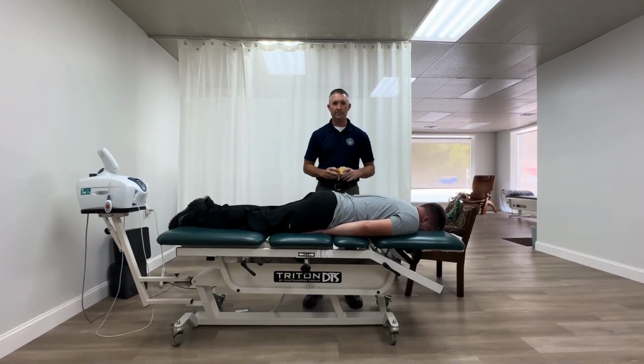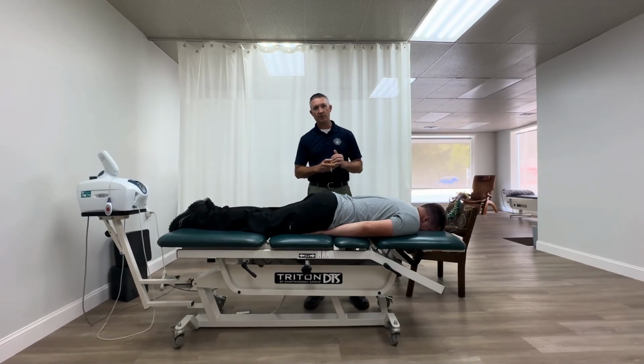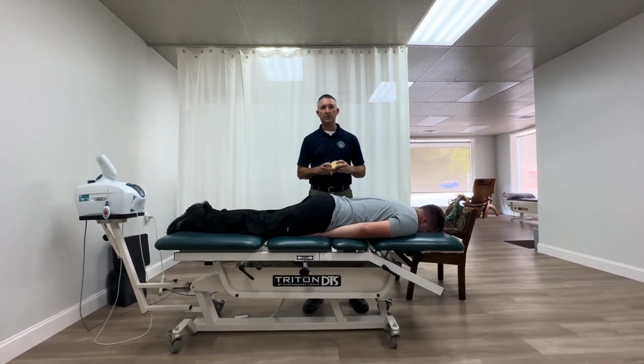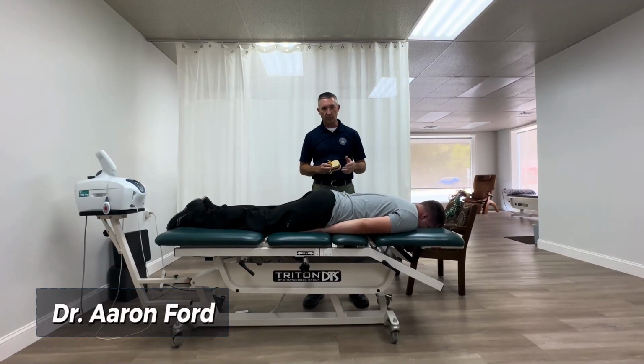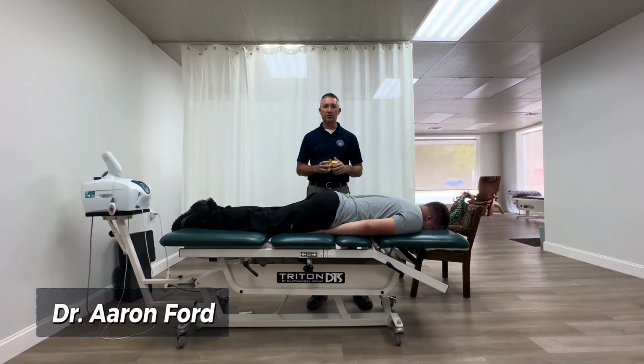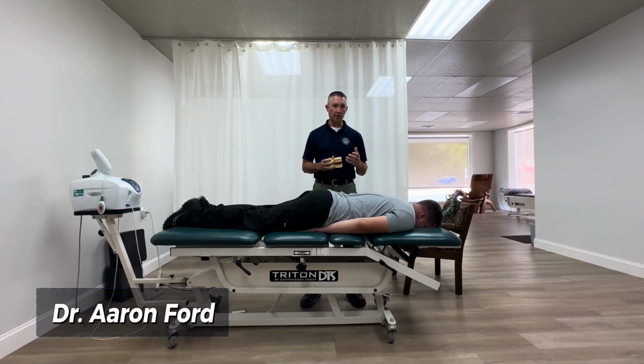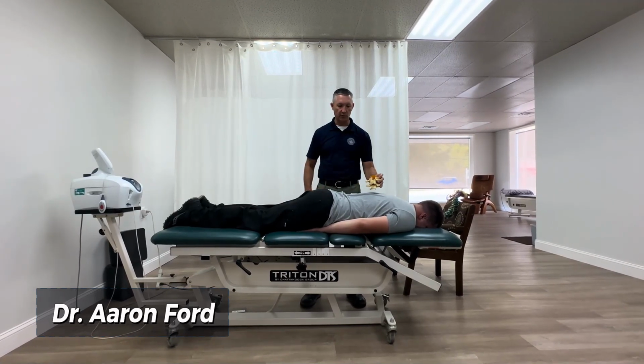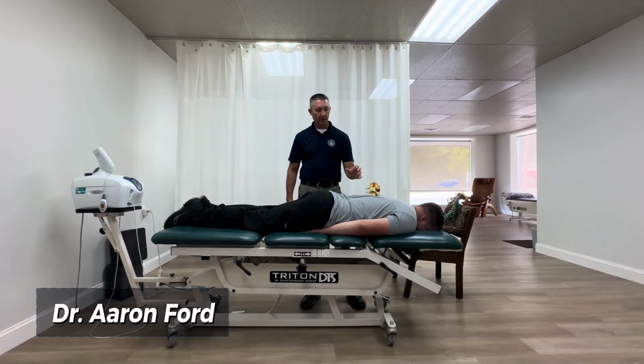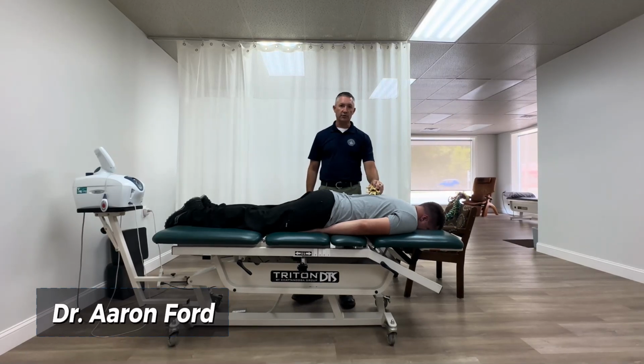Okay, so one of the most commonly asked questions of people is, can chiropractic help lower back pain? And so to answer that question, I need to tell you what causes lower back pain. So the first thing I'm going to talk about is, what are the pain generators in the lower back?